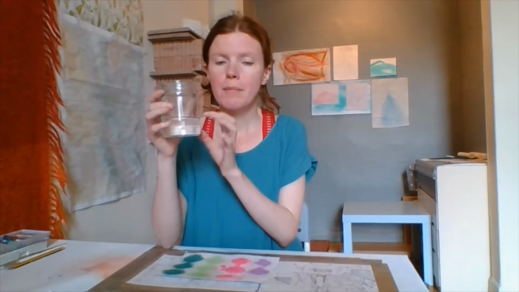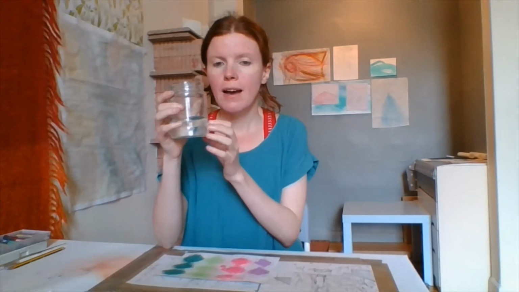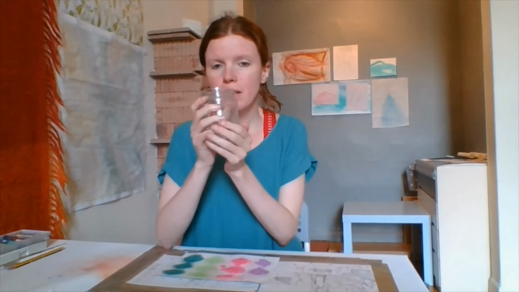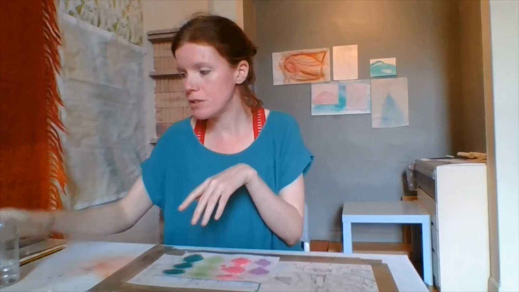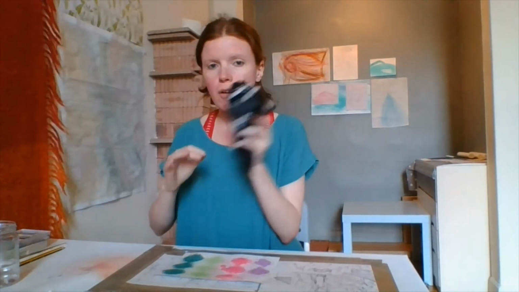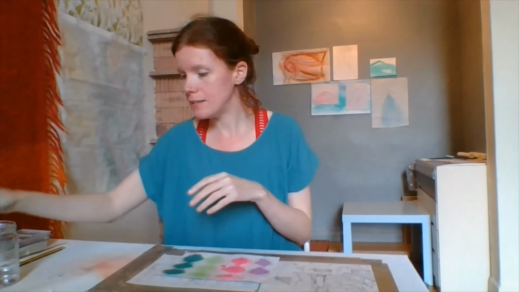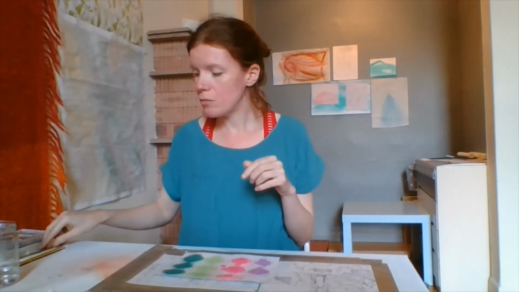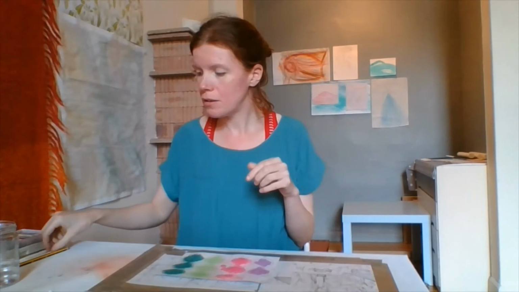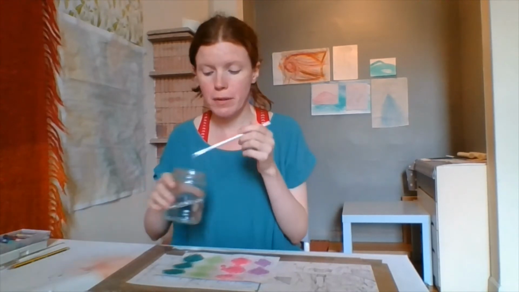Now for your water, most of you probably know a jar is really good for this, because you can see the colour changing. So if it becomes really murky, you can see that really quickly, and also it just keeps it a lot cooler for a lot longer as well, which is important. So also have a rag, if you can, handy, some material so that you can wipe your brush in between.